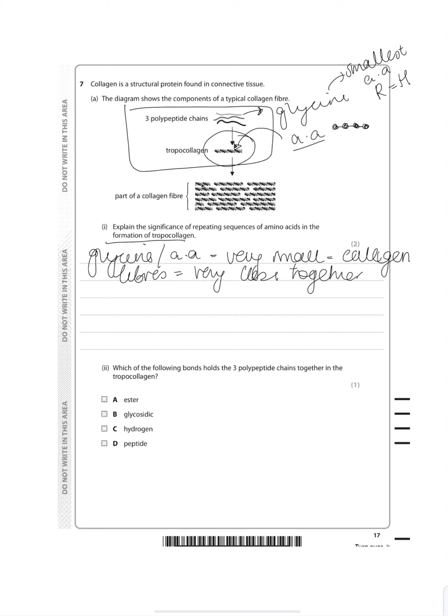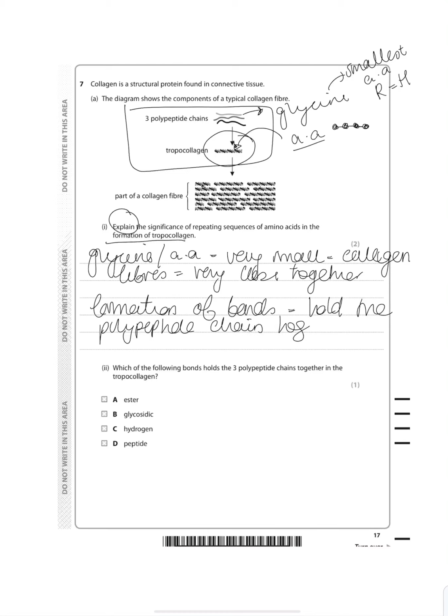We've just said this. So we've said what we've seen. Now we need to explain, as it says. So what's the importance of what we've just said? Well, the closeness allows the formation of bonds. And so it will hold the polypeptide chain together. Because here, that's all bonds, because they're very close together, and so you've got attraction and you have a high chance of making bonds. And that's it.